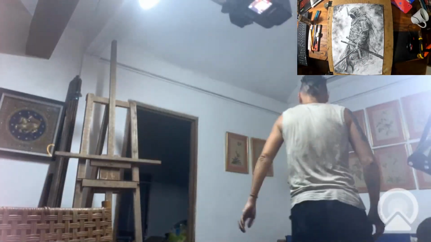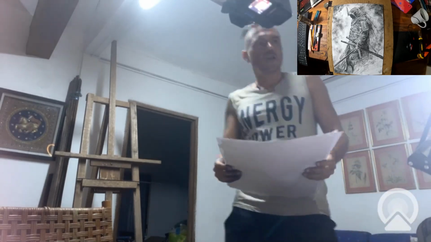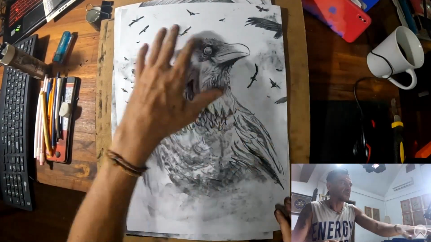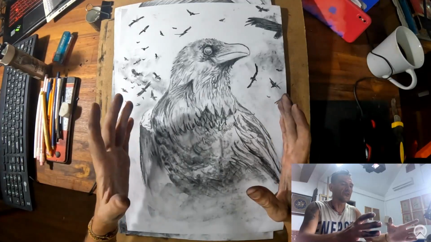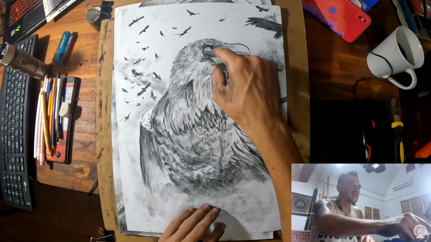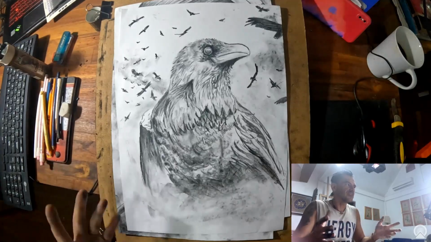So, for example, well, let me show you. I've done two more pictures before. When I did this crow, it's not a big picture. It's a crow, right? So I have a bit more freedom to make some detailed things somewhere. And when it's scaled like this, it looks fine.